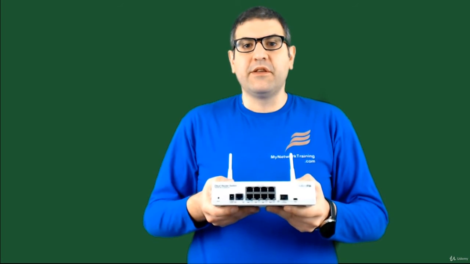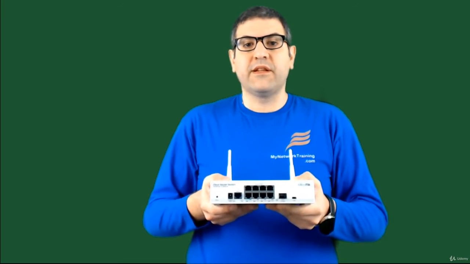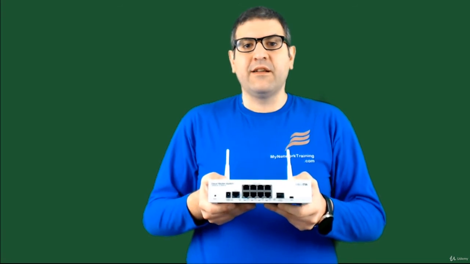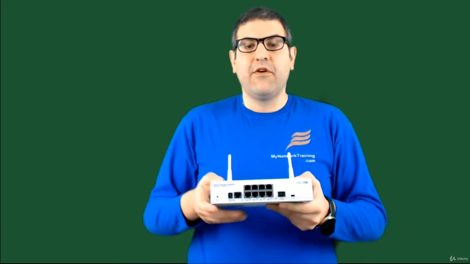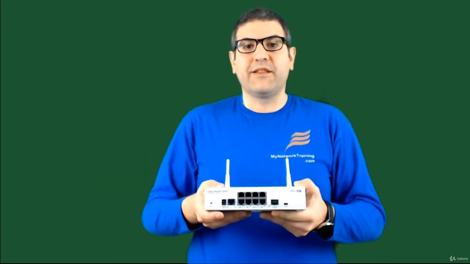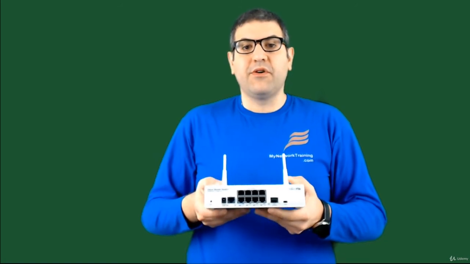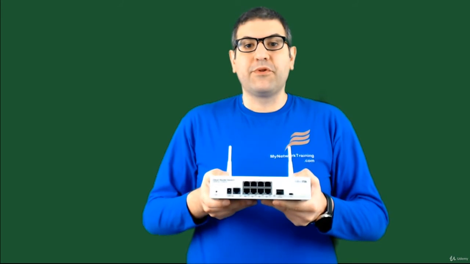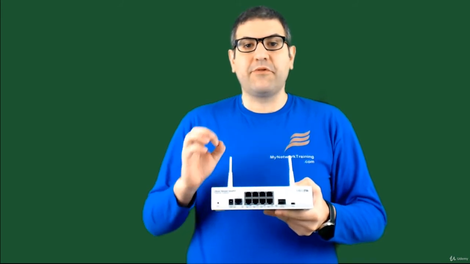This is the cheapest equipment that I could find on MikroTik, the CRS 109. So it is from the 100 series. Of course, you can buy the 200, but then you have to pay much more. So this is what I need. I don't need more than that. And I'm going to show you using this product how you can create the VLANs.